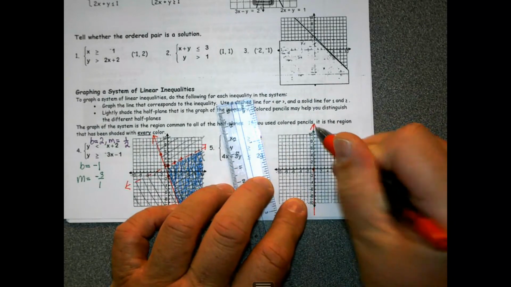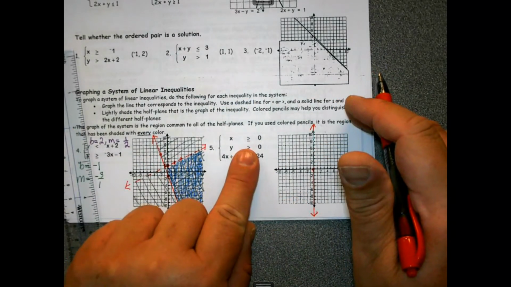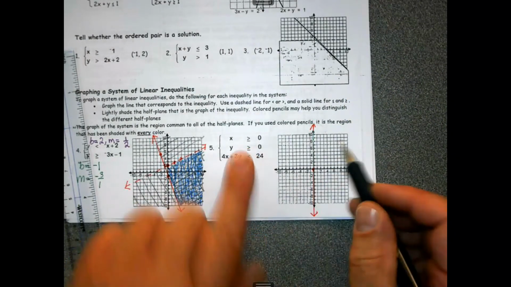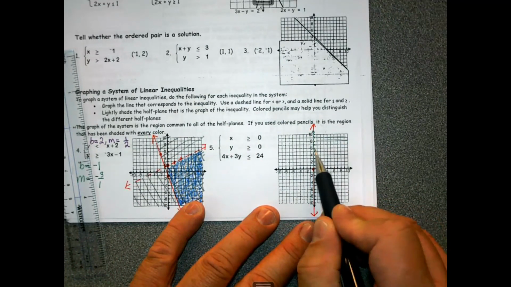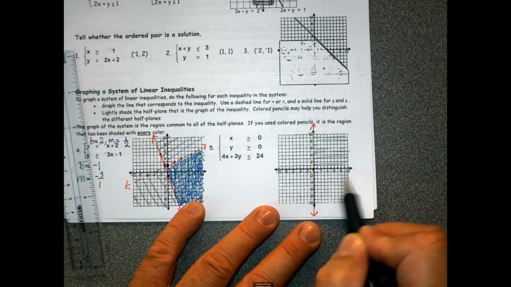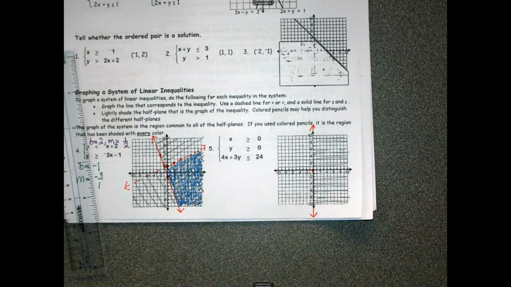And this is that special case where I shade left or right. In this case, shade right.